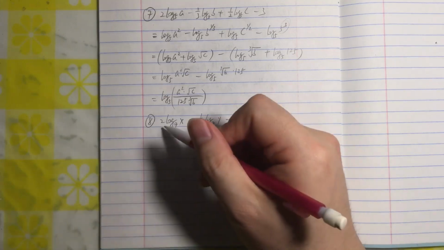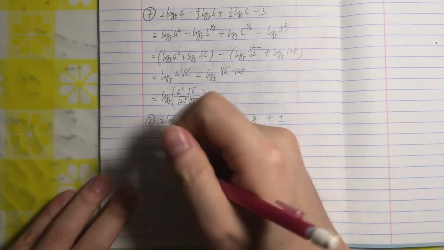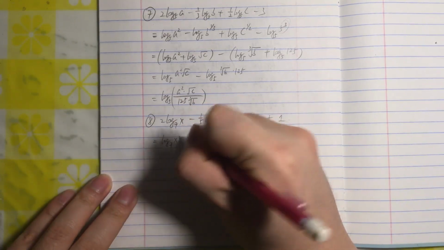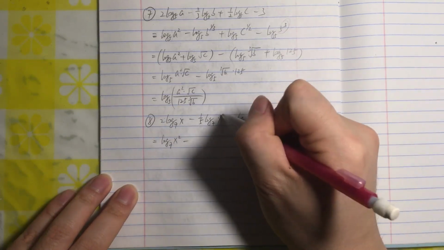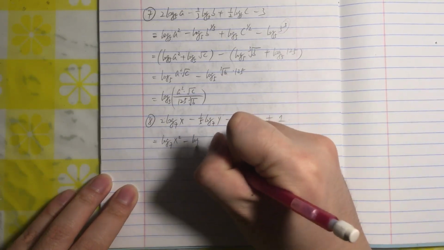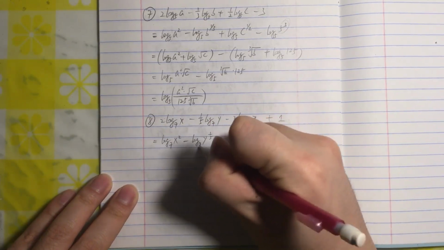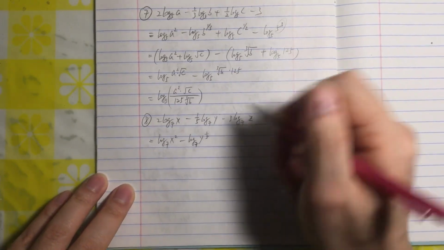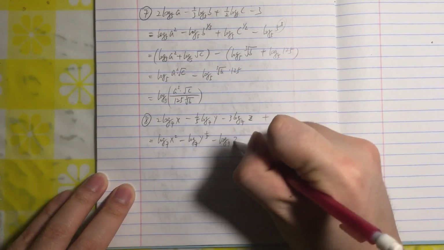If there's a coefficient in the front, first of all, bring the coefficient back as an exponent. So I get log base 7 of x squared minus, I bring 1/5 back here as an exponent. I get log base 7 of y to the power of 1/5. Next, I bring 3 back as an exponent. I get log base 7 of z cubed.